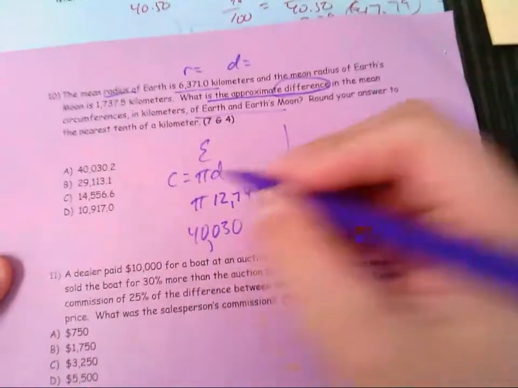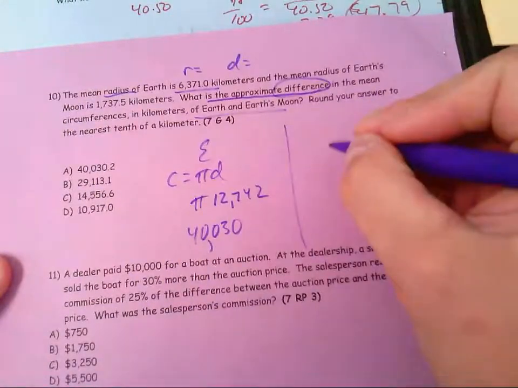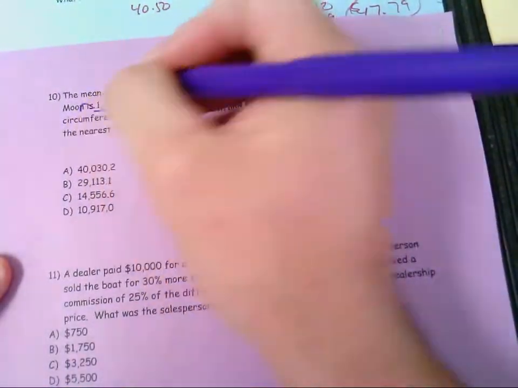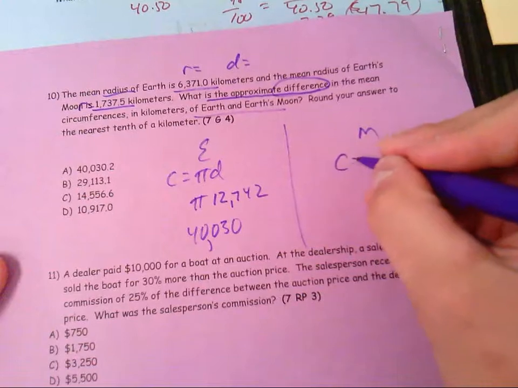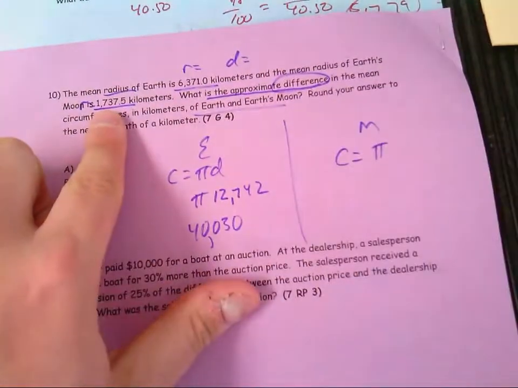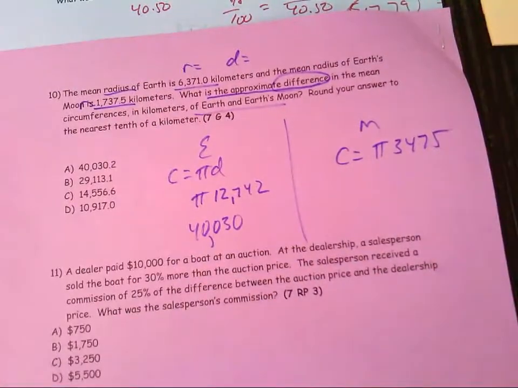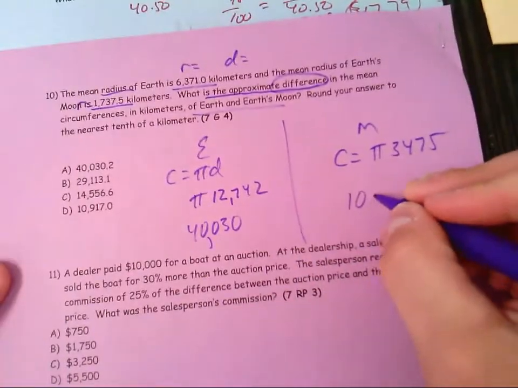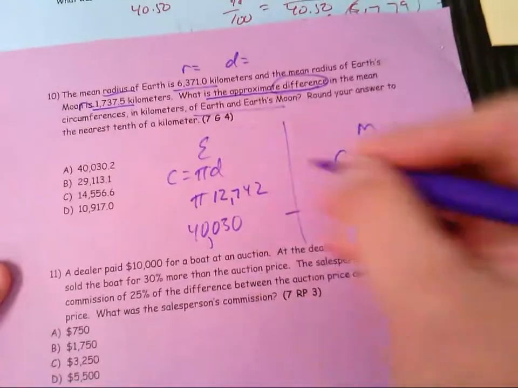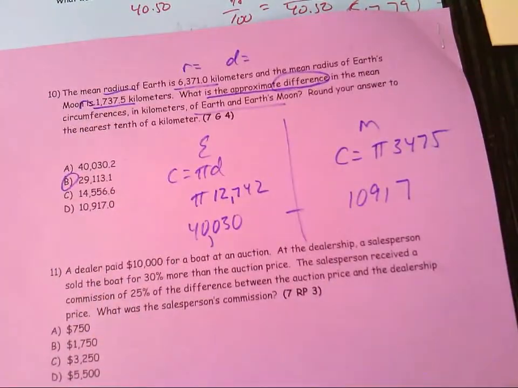Now we do the moon. Same formula, but once again, they give you the radius, so we have to double that to get the diameter. If we double 1,737, we get 3,474, and then just multiply that times pi, and you get 10,917. Subtract the two, and you get 29,113.